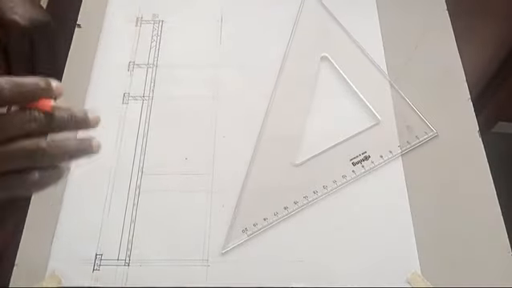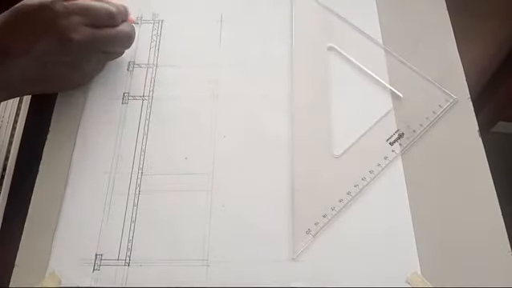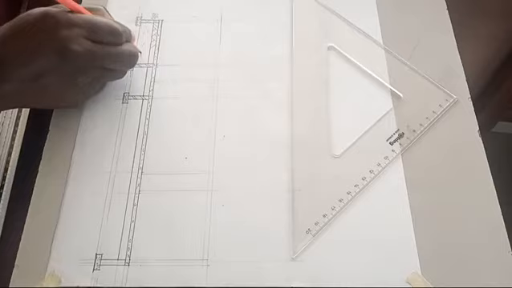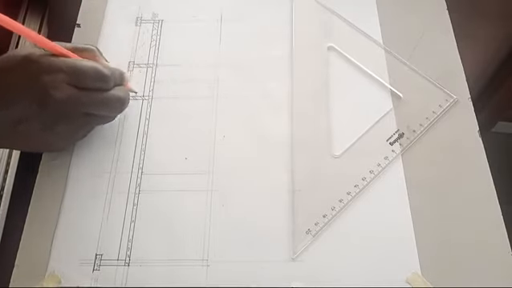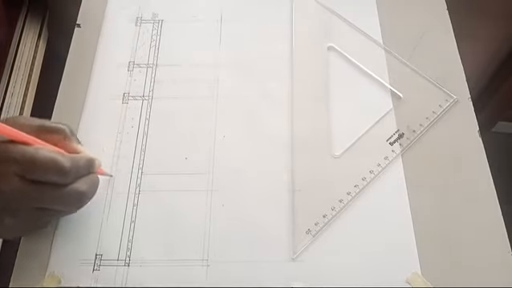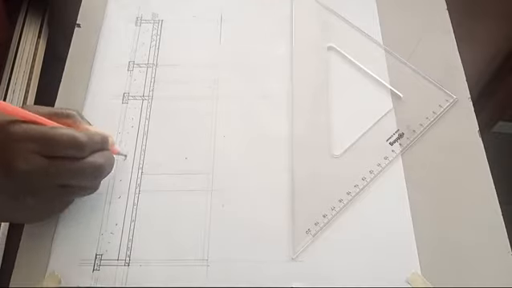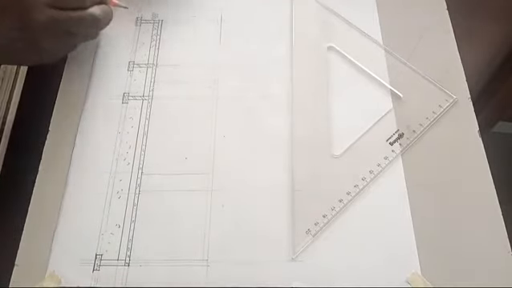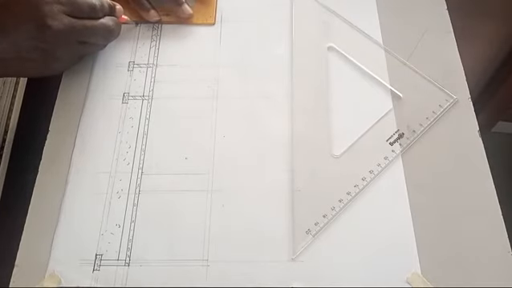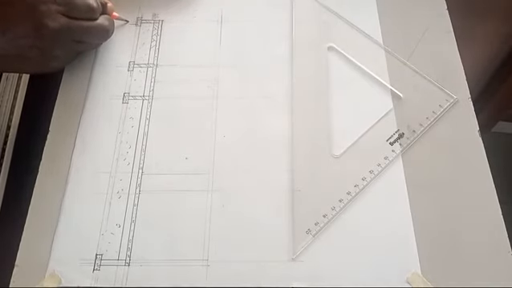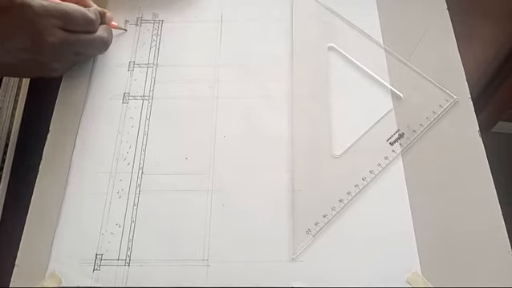So that is that. Now for the foundation, what do we have left? The next thing we have to do is to put the earth filling. Just dot. Then let us quickly label our foundation. This is foundation footing.